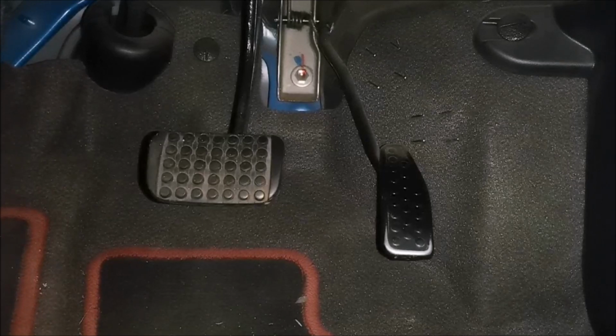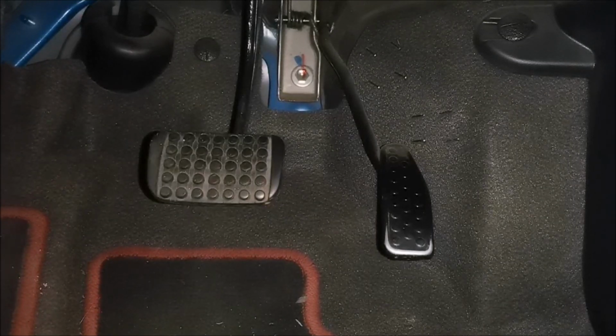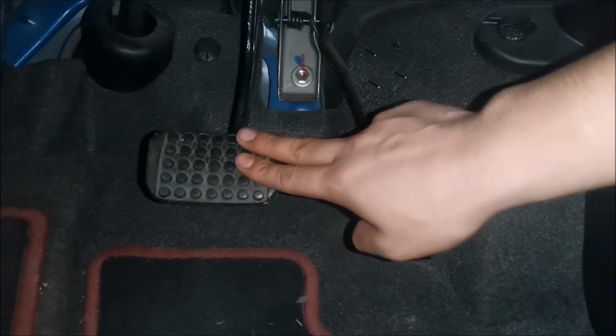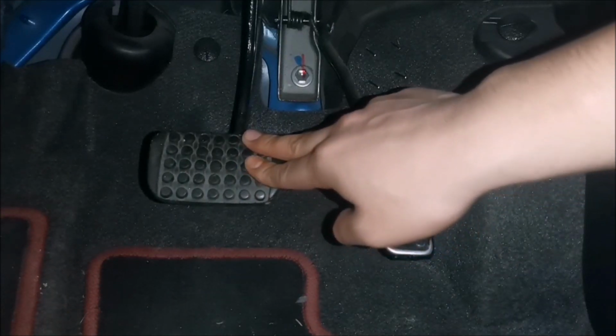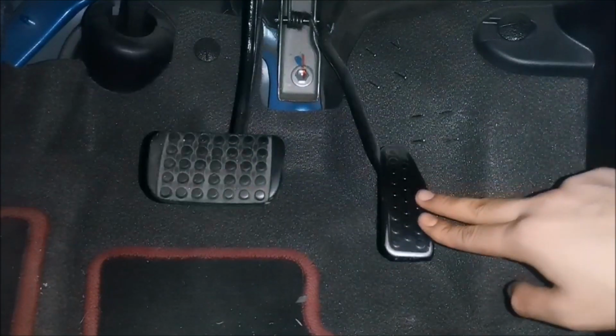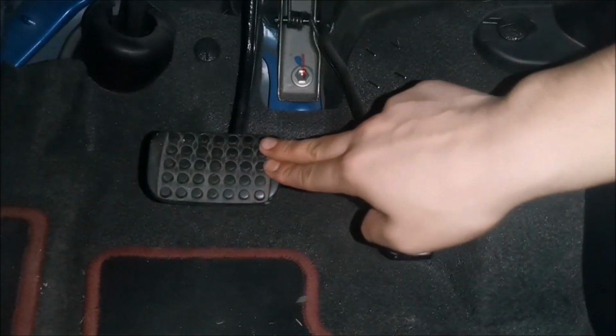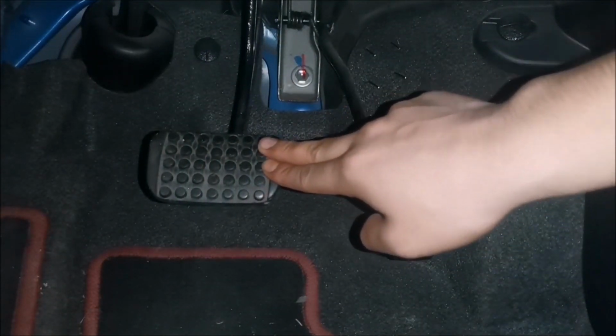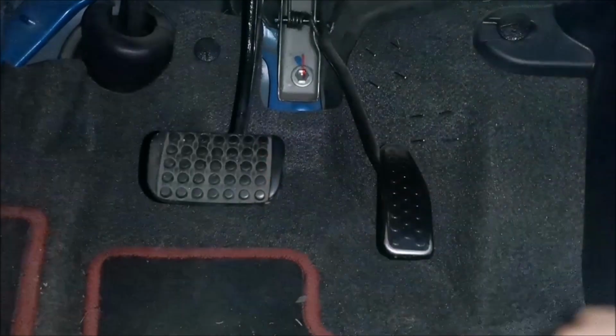Okay, the first component we want to identify for the brake system is the brake pedal. This is the brake pedal. The brake pedal is located on the floor to the left of the accelerator. This is the accelerator. When we press it, it applies the brakes, causing the wheel to slow down or stop.